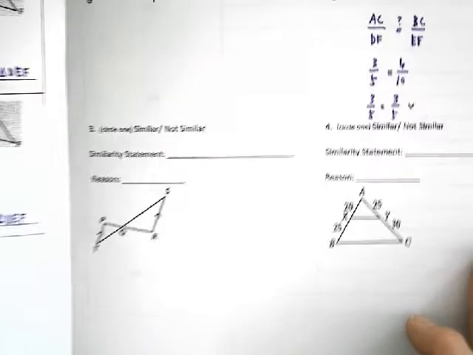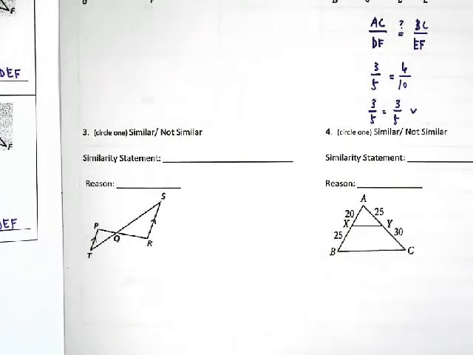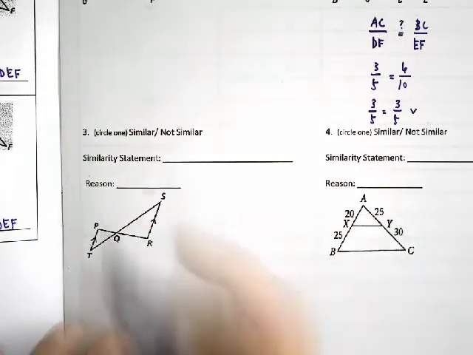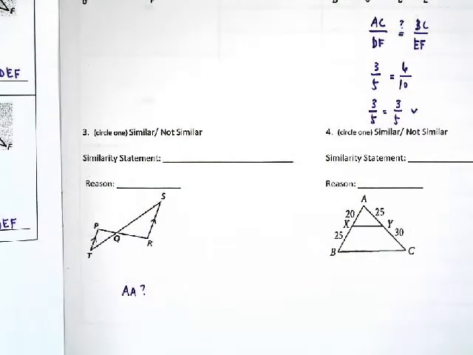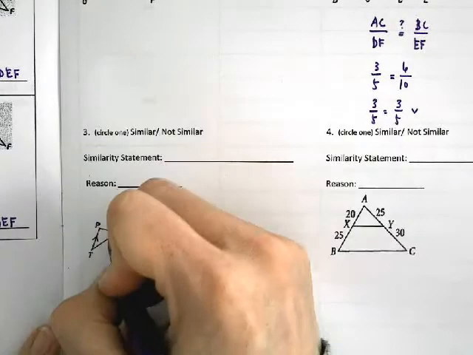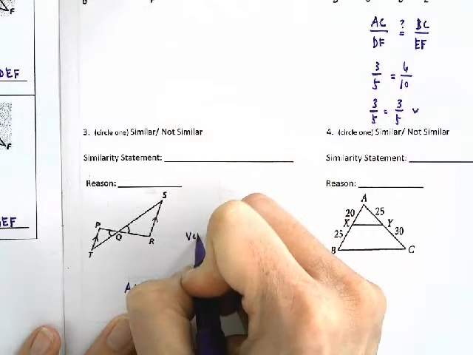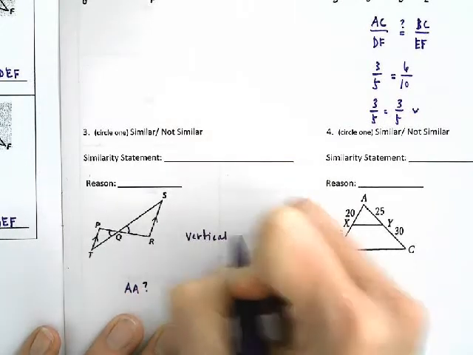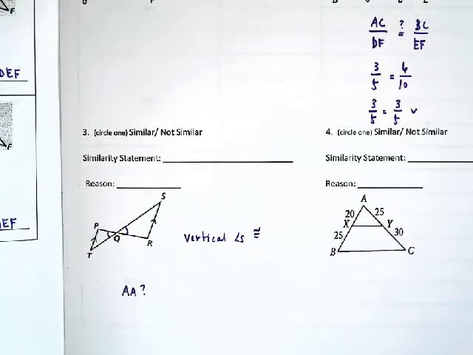So for number 3, if I'm looking at this triangle, I don't have any information about sides, so I know this can't be SSS and it can't be SAS. So really the only one left is that this is similar by angle angle. So if I look here, I notice quickly that vertical angles are going to be congruent. So I'm just going to make a note there. So I've got one pair of angles because of my vertical angles.